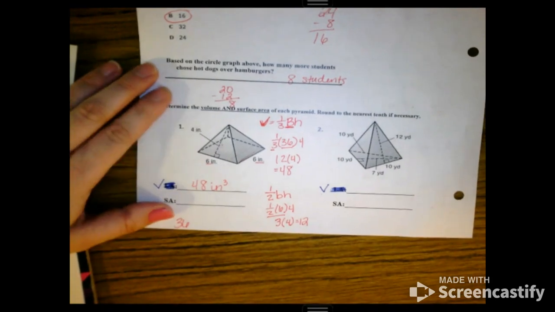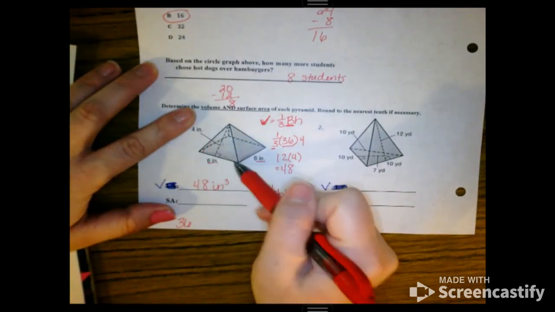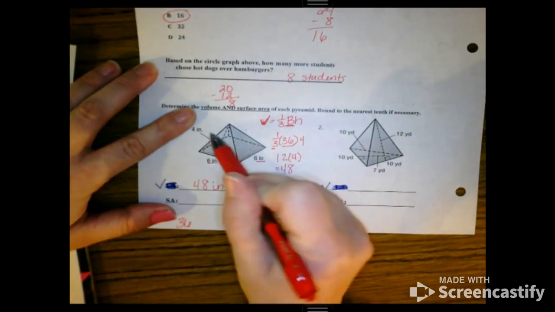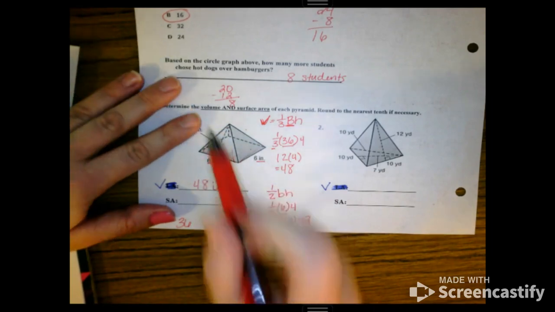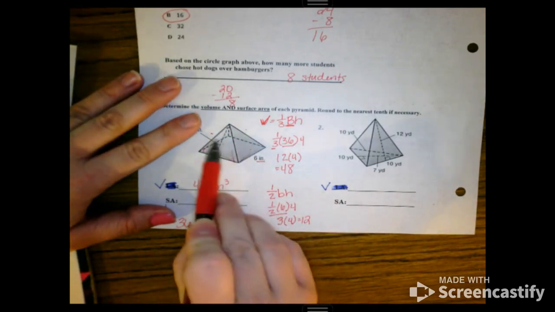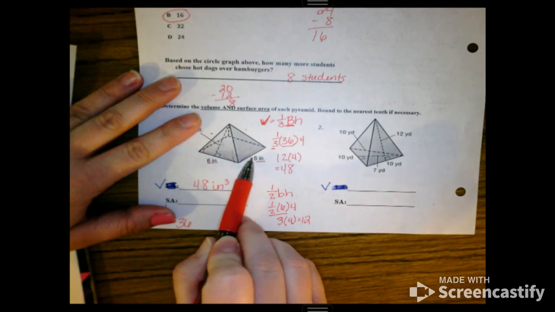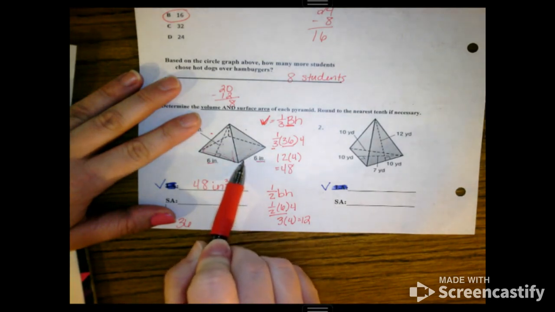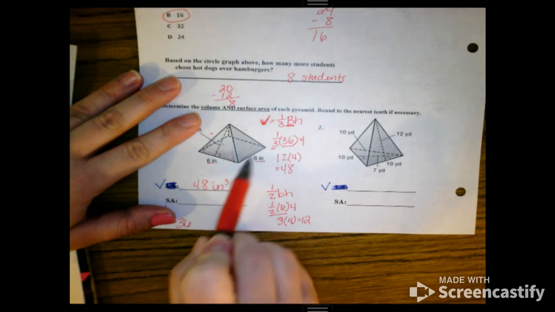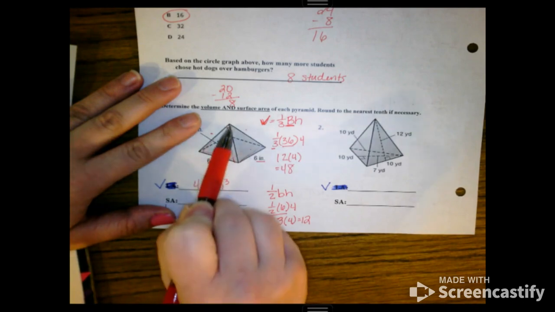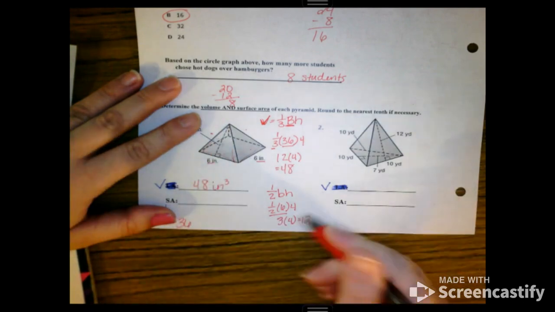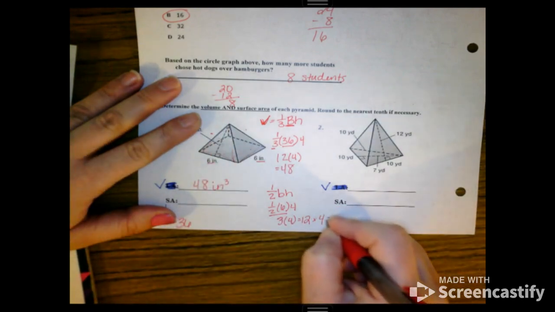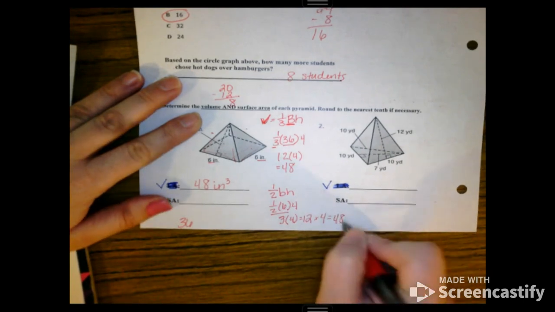Now, that was the area of one triangle. How many triangles were there? 4. Because how many sides does my base have? 4. So every side of my base has a side that goes up to form my vertex up here. So I have 12 times 4 equals 48. So those are my sides.